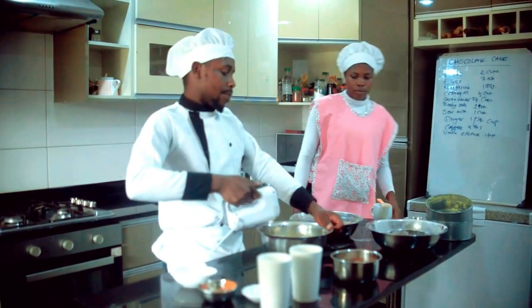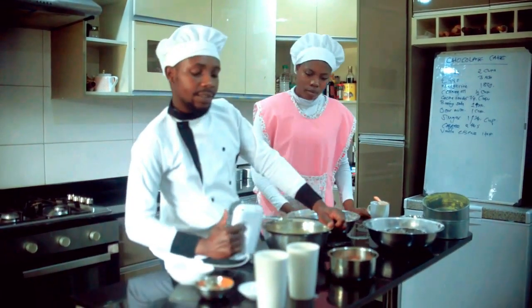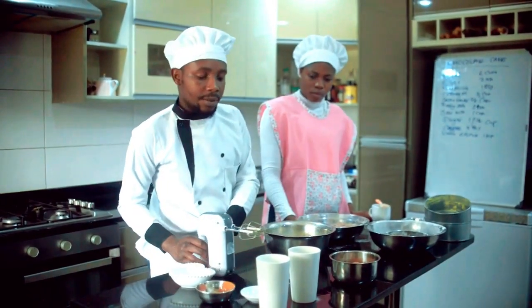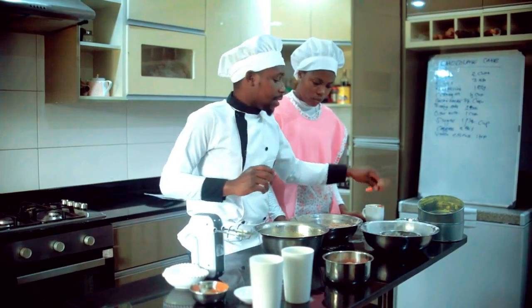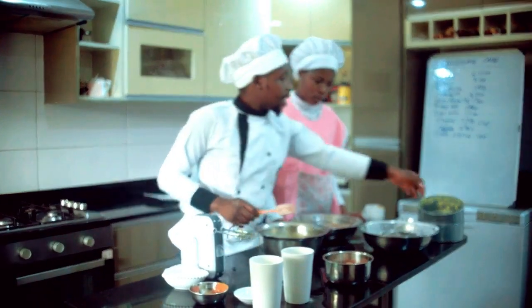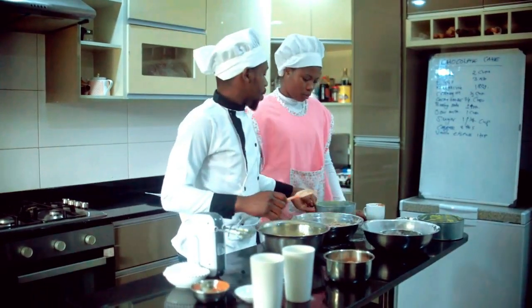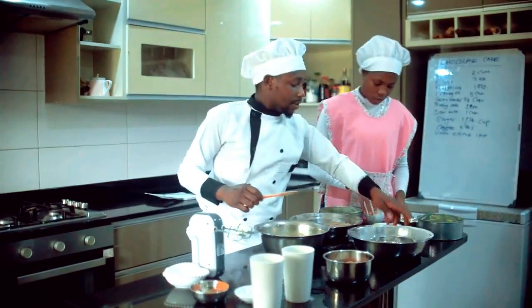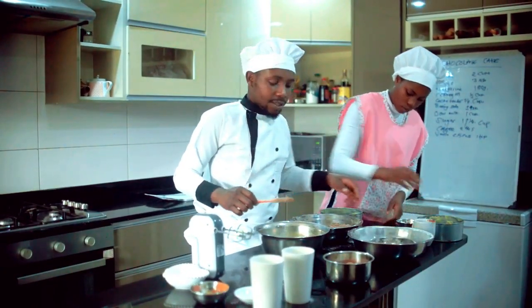Okay. When that is done, I begin to add the rest of my ingredients. So you can dust them completely. Just make sure they're evenly spread, greased nicely, dusted, in readiness for the mixture.